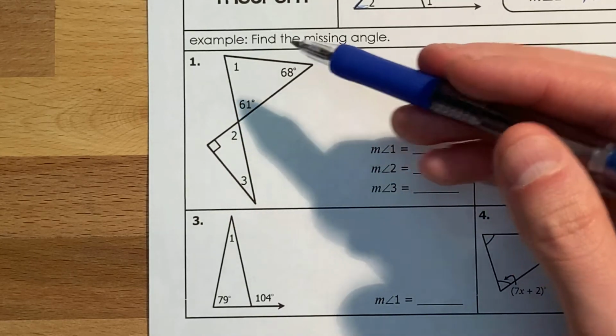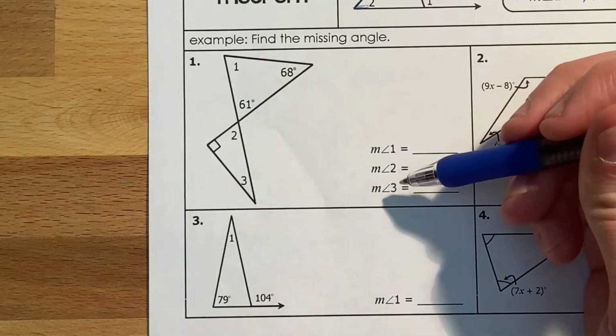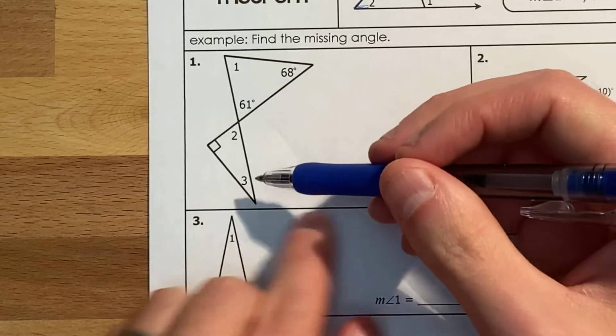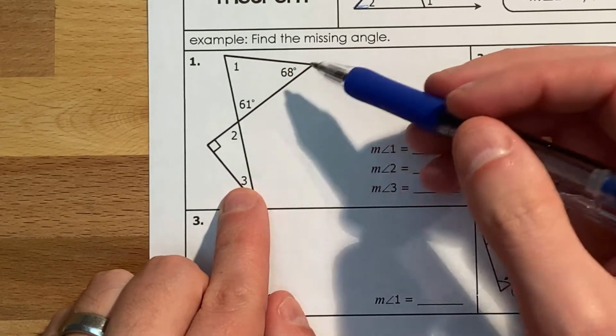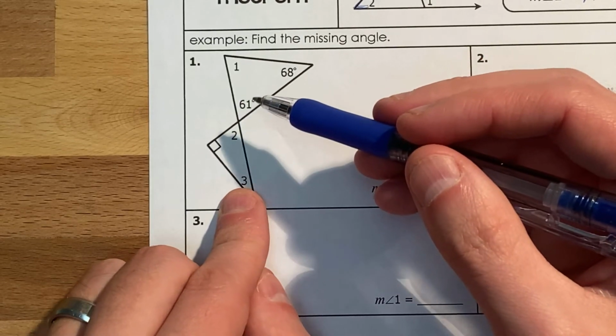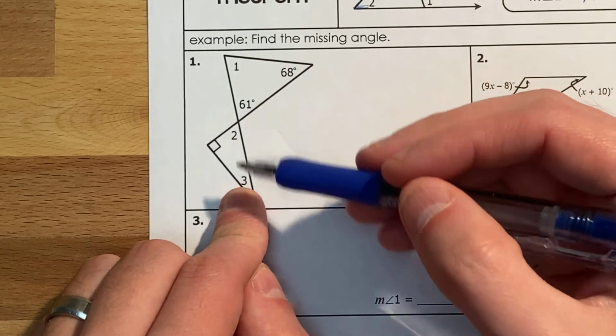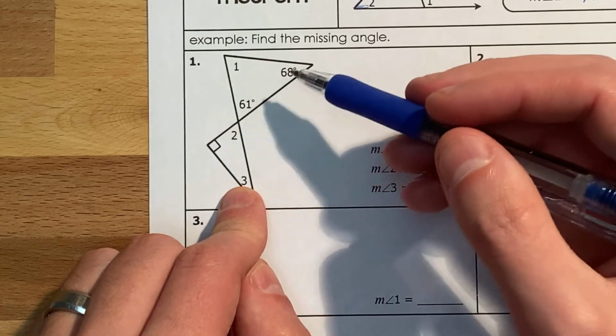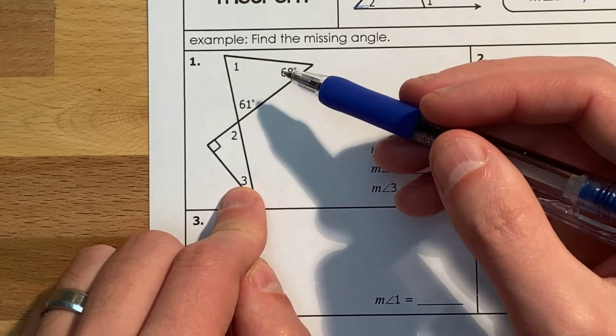The reason for that is because if this question just said find angle 3, you might start getting confused about how to get there given these numbers up here. It requires more critical thinking to say, well, what do I need to use? What do I need to find?